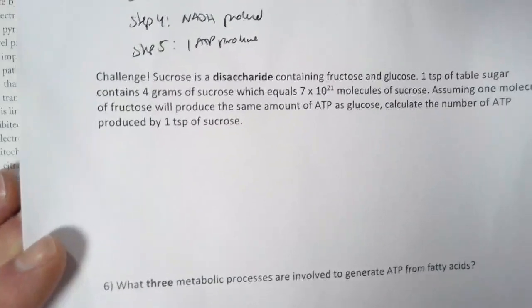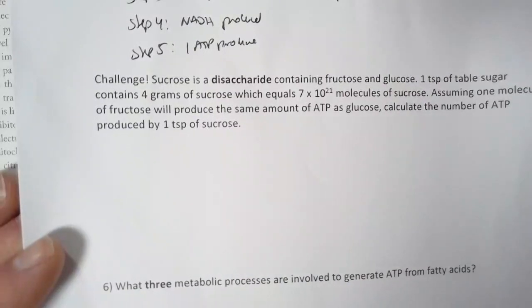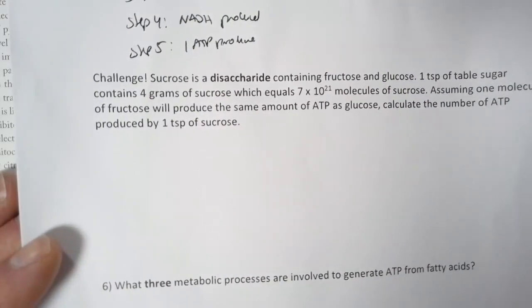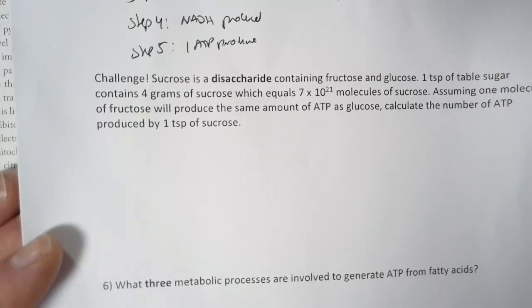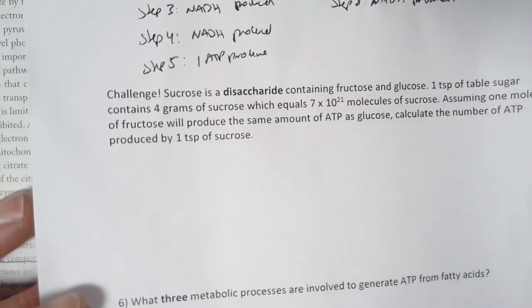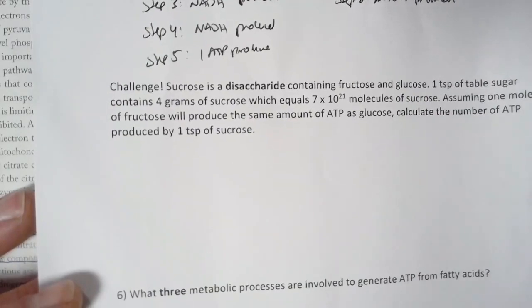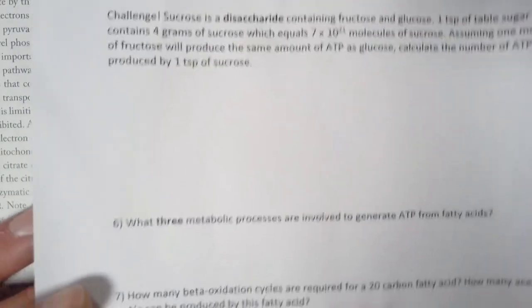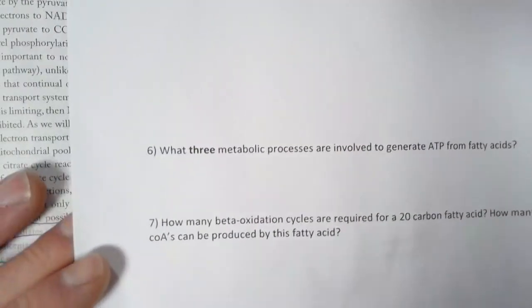Alright, I'm not going to do the challenge question on the video. That's posted on the key. And it is what it is. It's a challenge question. It's not something you can expect to see on any of your assessments. Just one of those fun questions if you want to challenge yourself.